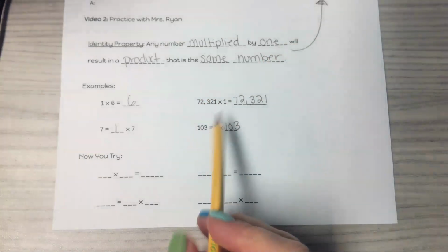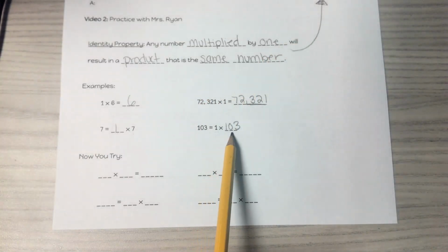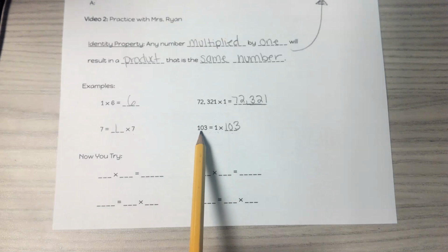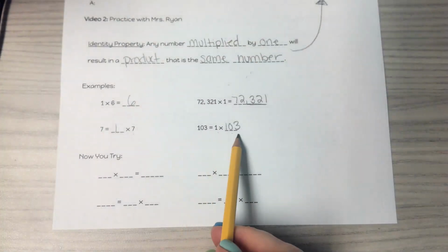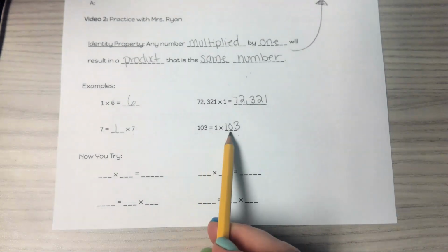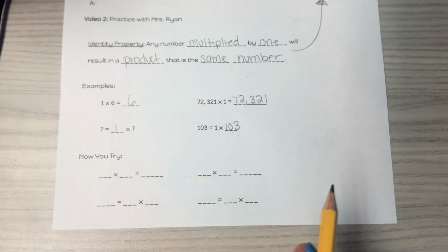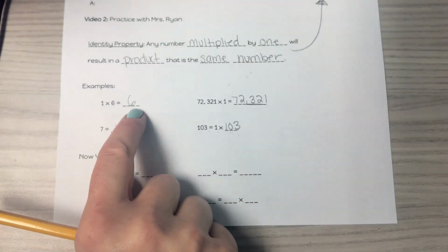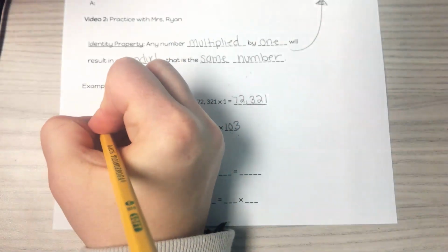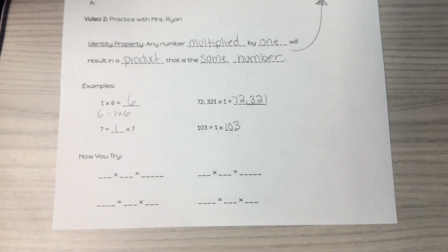Because again, the identity property states that any number multiplied by 1 results in itself. It doesn't matter which side your answer is on versus the math section, like the multiplication sign, because they're equal. You might always be used to seeing it like this: 1 times 6 equals 6. But that's the same thing as saying 6 equals 1 times 6. It doesn't matter which side your numbers are on the equal sign.